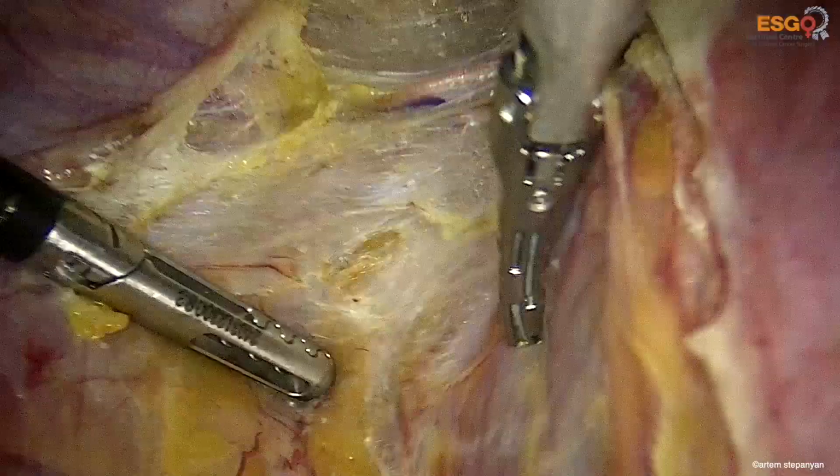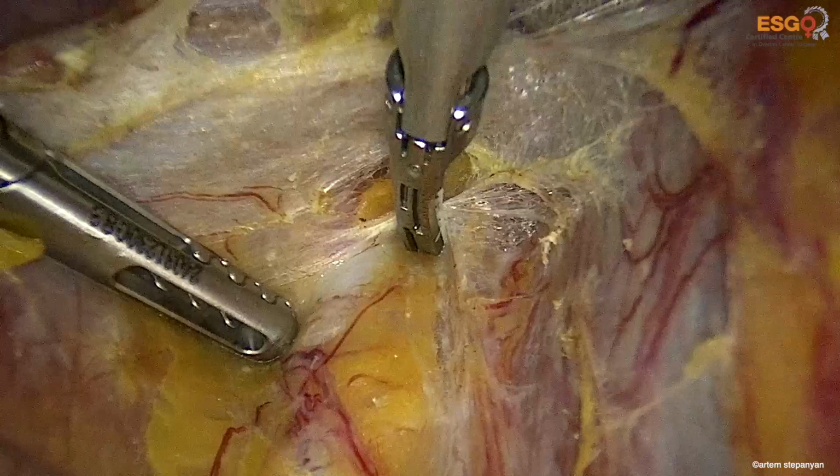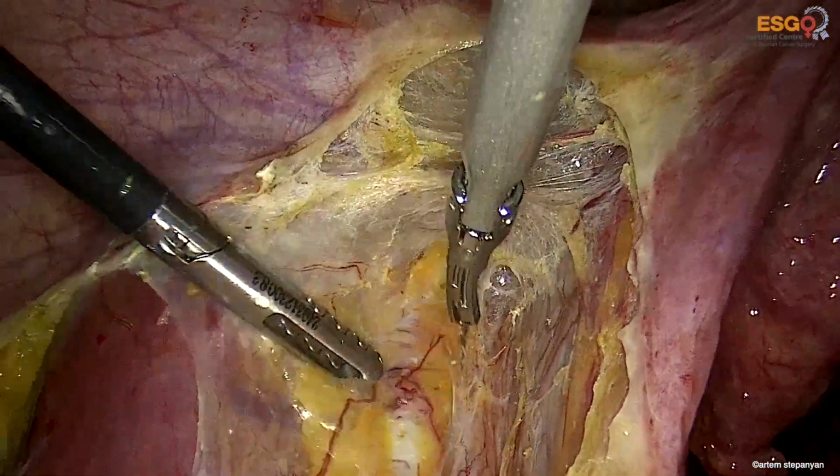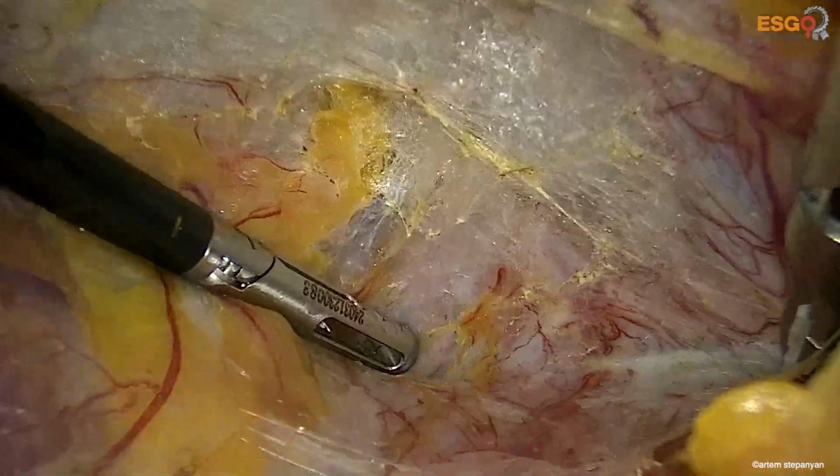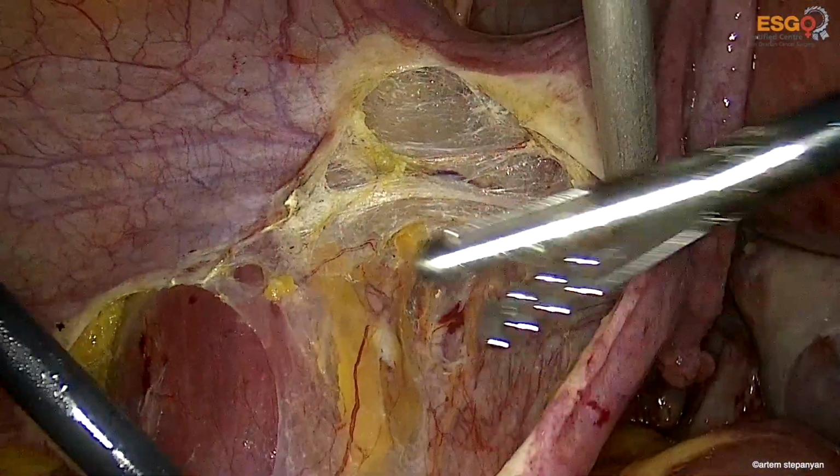Once the ureter is found, we proceed with the dissection caudad towards the uterine artery.